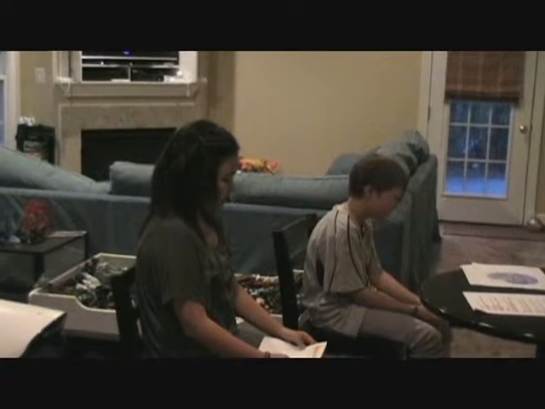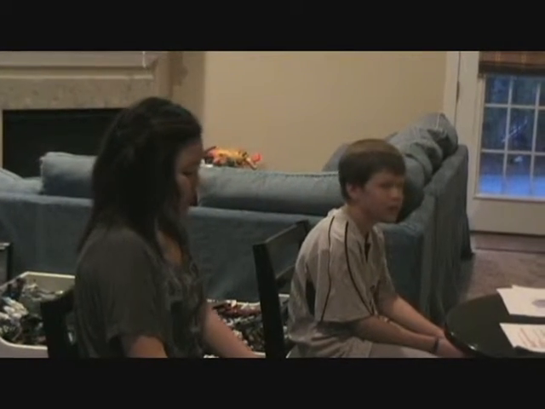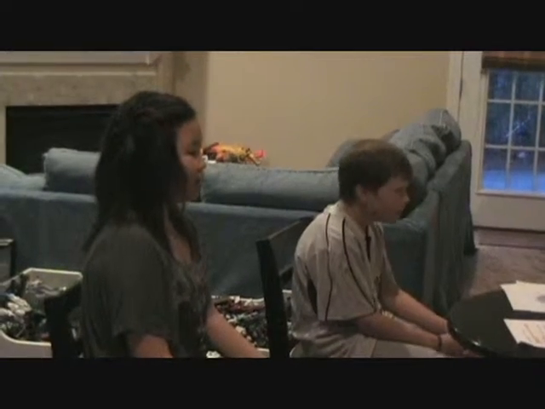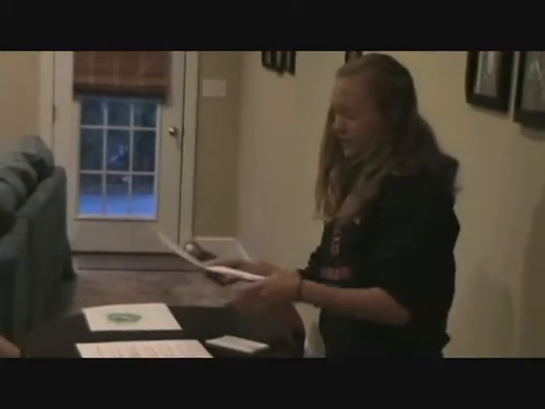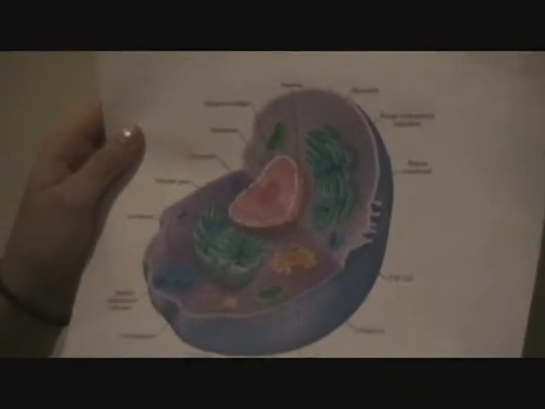The smooth ER is a folded membrane that is the delivery system of the cell. The rough ER just has ribosomes attached, while the smooth does not. They are located near the nucleus. Amazing. That's correct. Here's the smooth endoplasmic reticulum. That is what it looks like. The rough endoplasmic reticulum is here, but it has ribosomes attached, unlike the smooth.